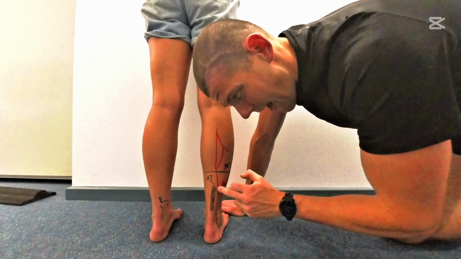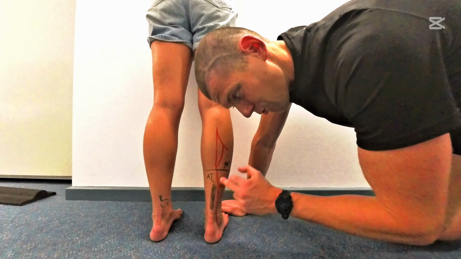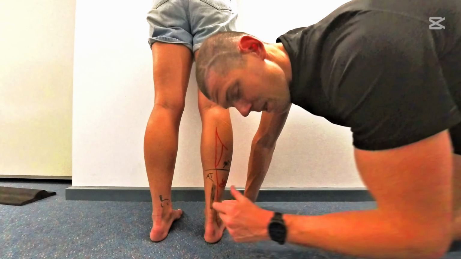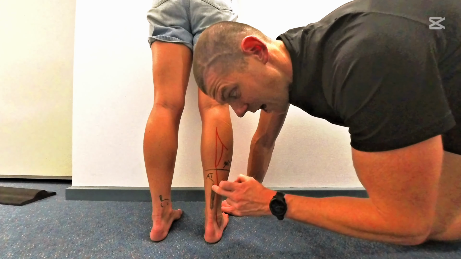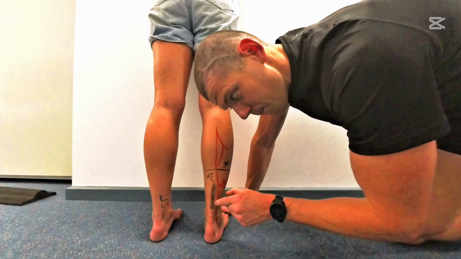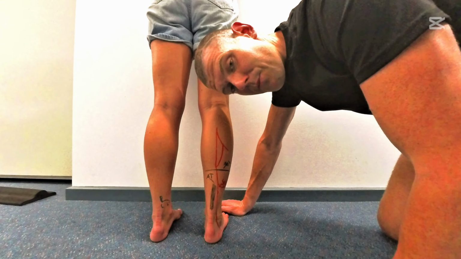Now, of course, you can have AT and you can also have some sural nerve involvement because they run so close together. And we do have some research to suggest if you have some AT or a thickened tendon, you may be getting some compression and irritation into that sural nerve.